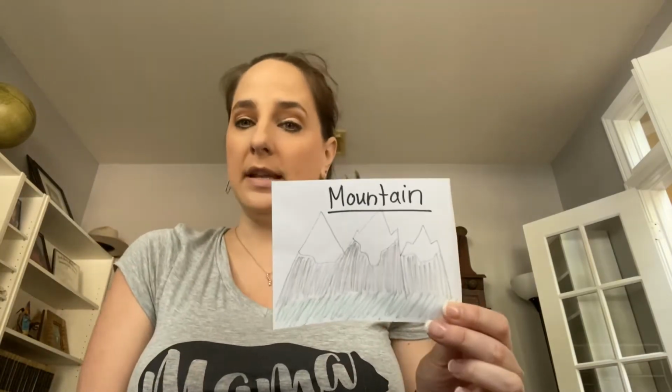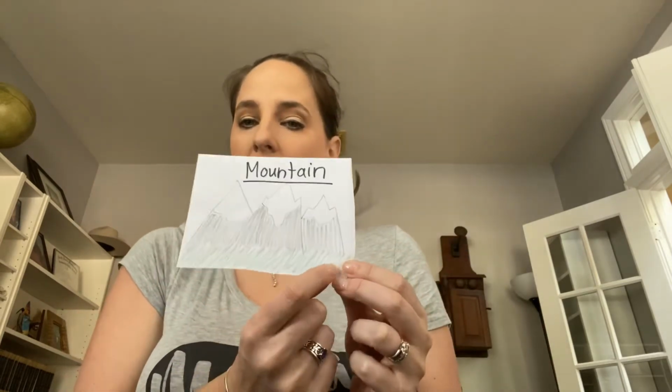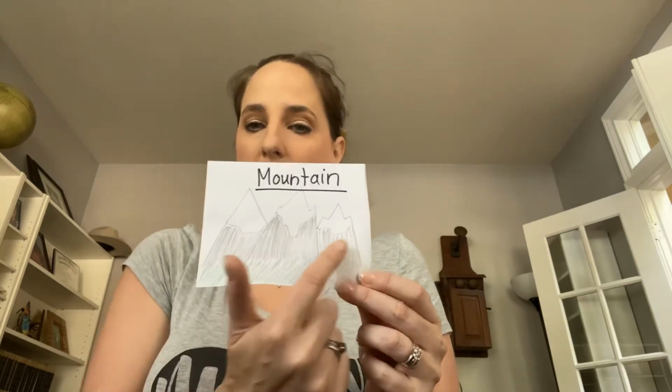Also, we are going to be talking about mountains. And a mountain is a type of landform that's much higher than the surrounding land around it. So if you see, this is flat land and then the mountains are really huge and tall around it.